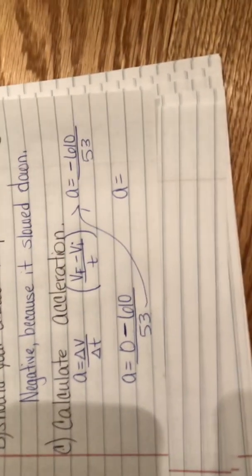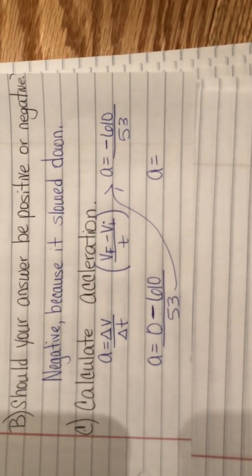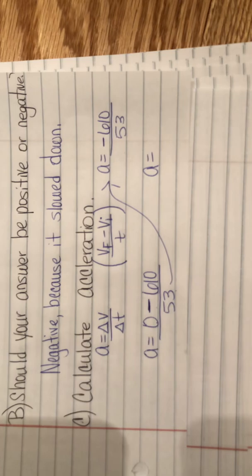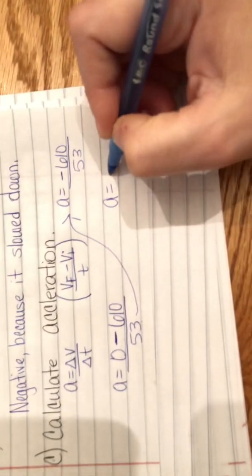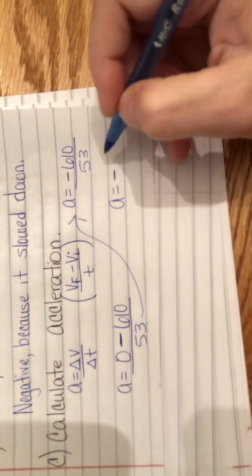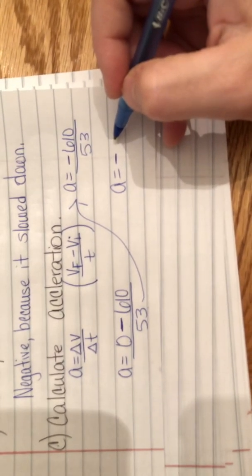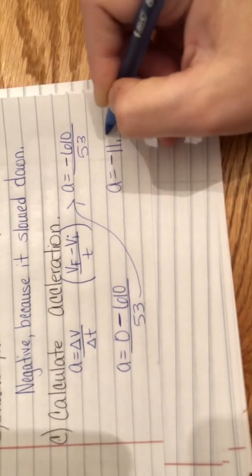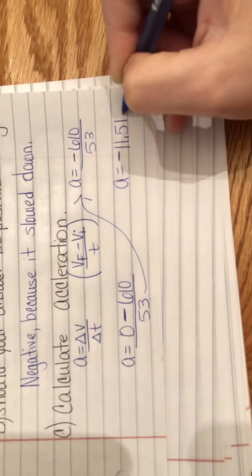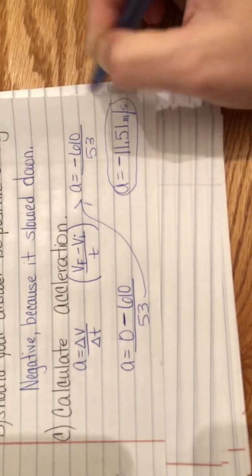All right, negative 610 divided by 53 equals negative 11.5094339623. So I'll say negative 11.51 meters per second. Circle it.